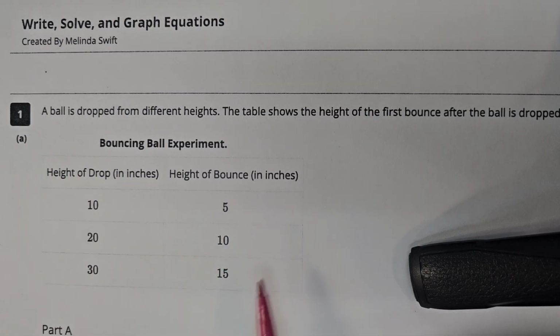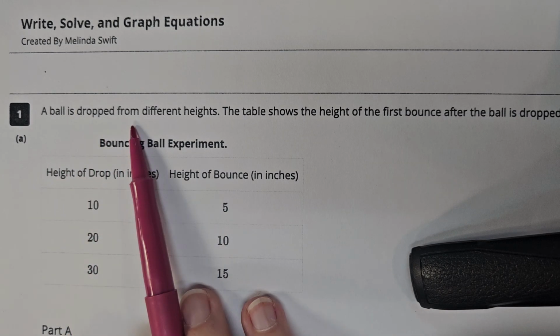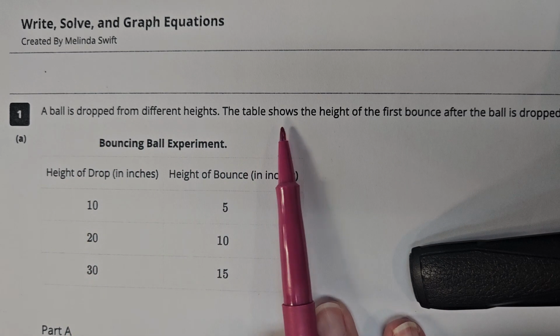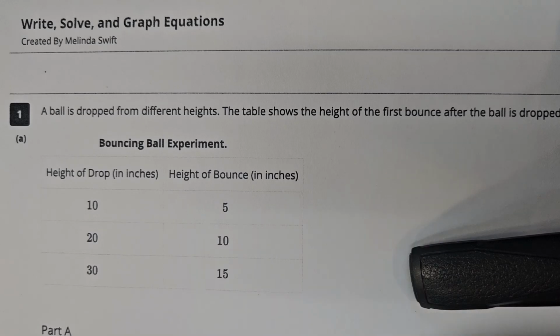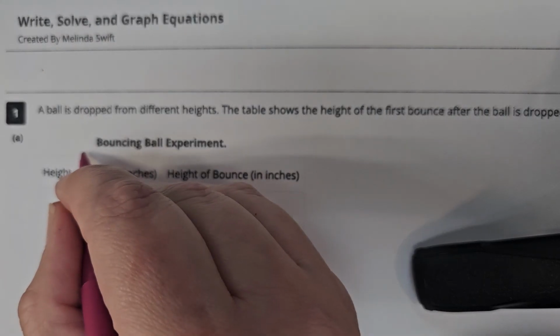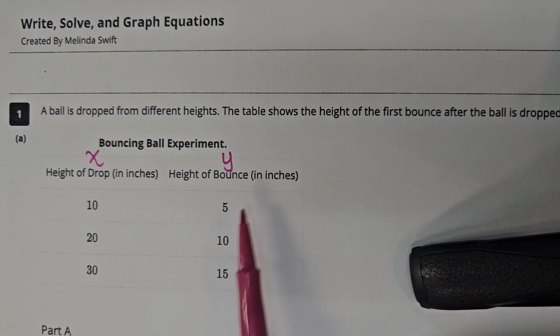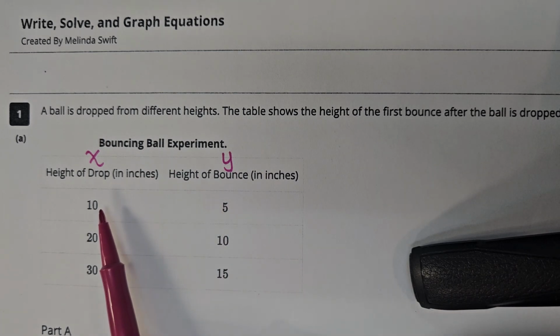So question number 1 is a two-parter, so just because we answer the first part doesn't mean that we're done. A ball is dropped from different heights. The table shows the height of the first bounce after the ball is dropped. When you drop it from 10 inches, it bounces back up 5 inches. From 20 inches, it bounces back up 10 inches. From 30 inches, it bounces back up 15 inches. Something you need to know about this table is that this is your X and this is your Y. The height that it bounces depends on the height that you dropped it from.